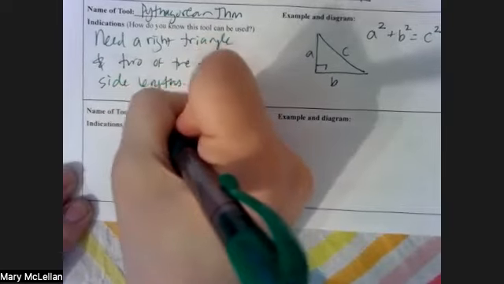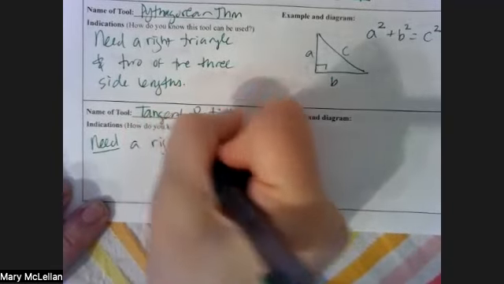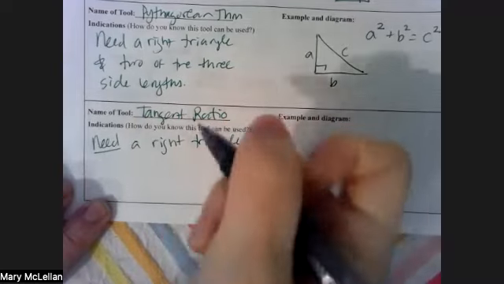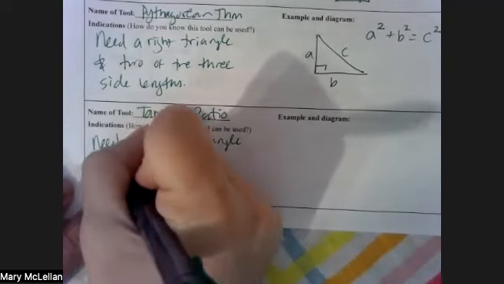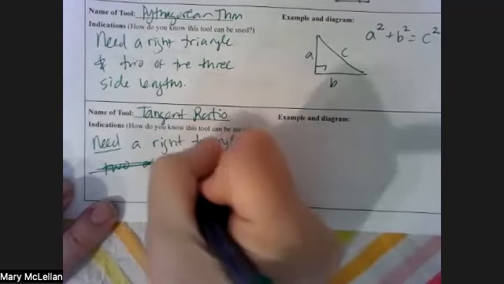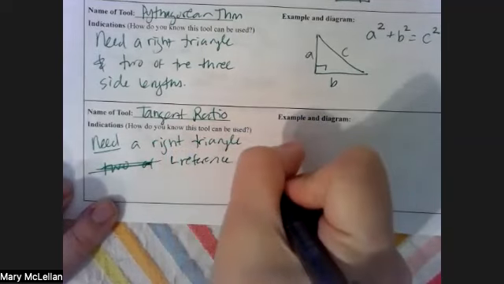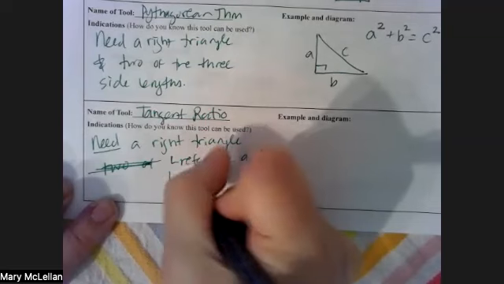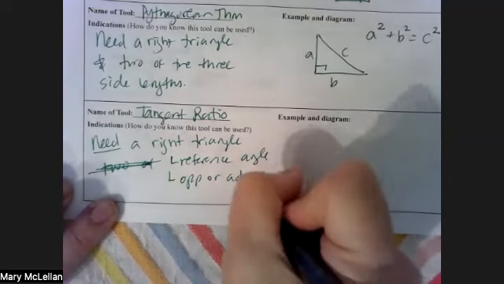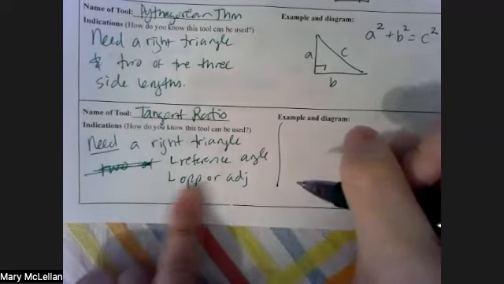Okay, we didn't use it today, but we talked about it a lot, and that's the tangent ratio. It's a bit of a review. In order to use the tangent ratio, you need a right triangle, a reference angle, and either the opposite or the adjacent leg should be given, and you'll be solving for whichever one is not given.